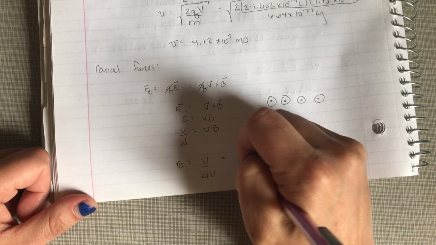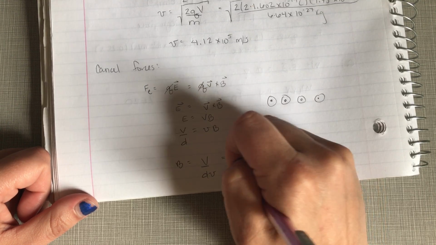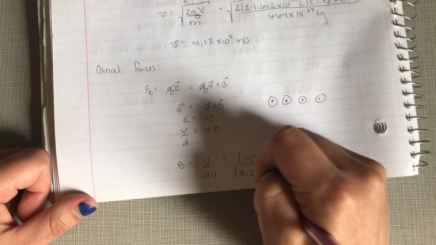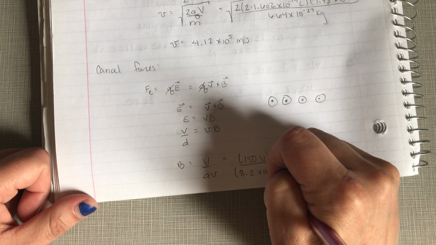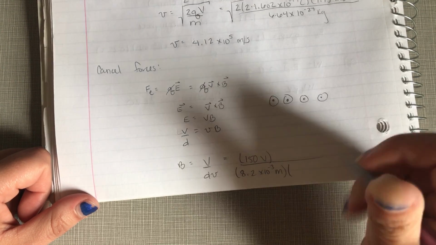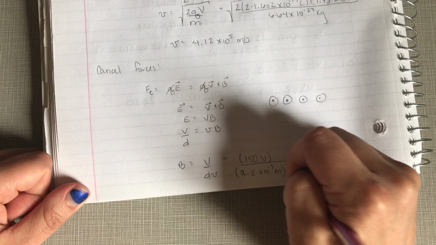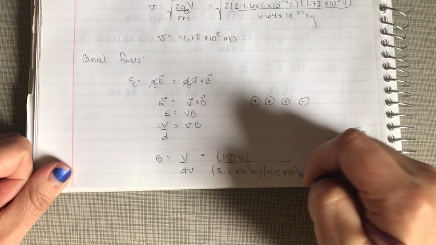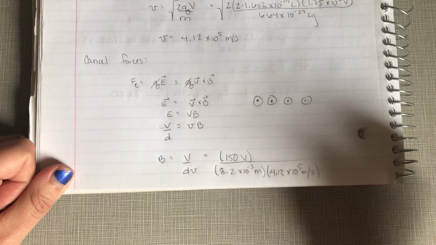So my voltage of my battery is 150 volts. The distance between them is 8.2 millimeters. And my dudes are traveling at 4.12 times 10 to the 5 meters per second.